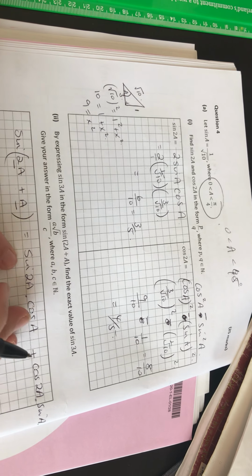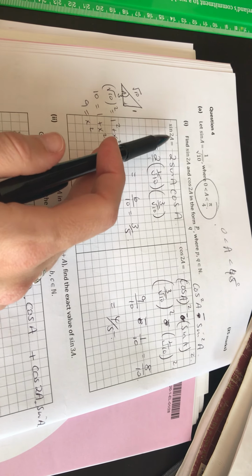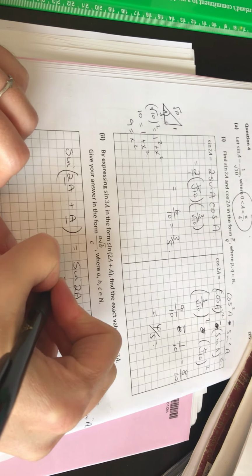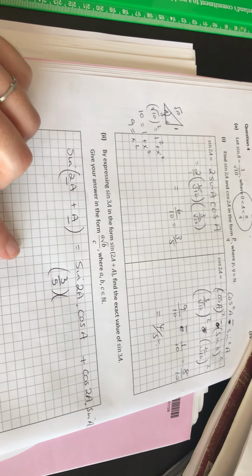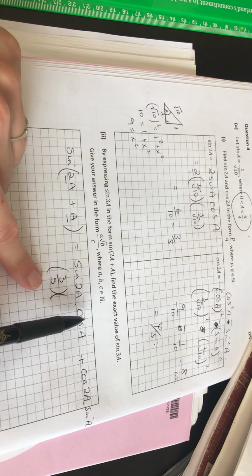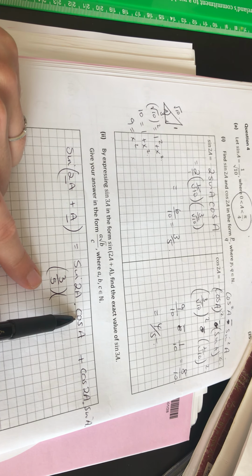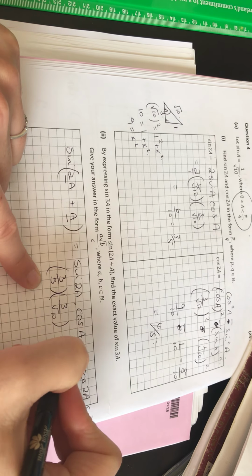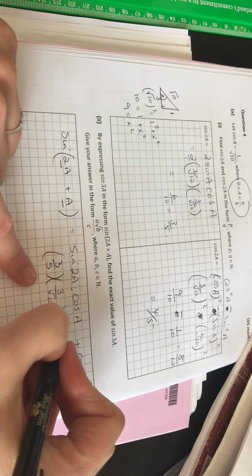Sine 2a, we actually just found up here, 3/5. Again, it's probably going to say without the use of a calculator. Cos of a is 3/√10. So all of this I'm actually just finding in the part above.